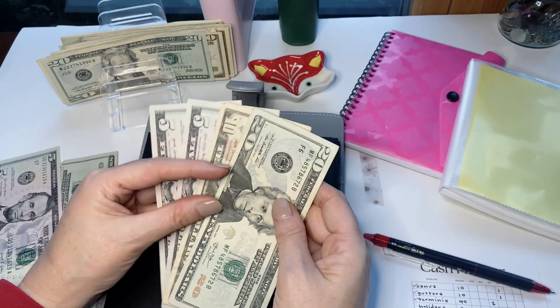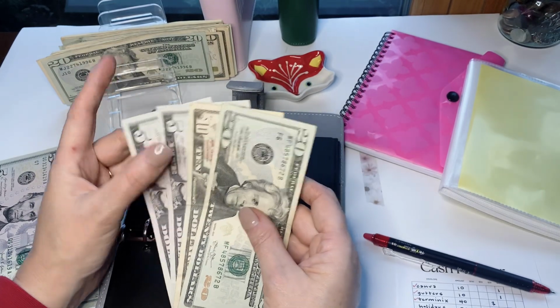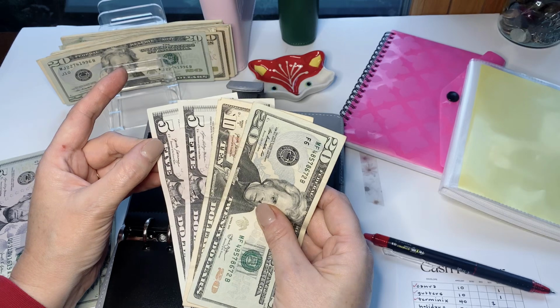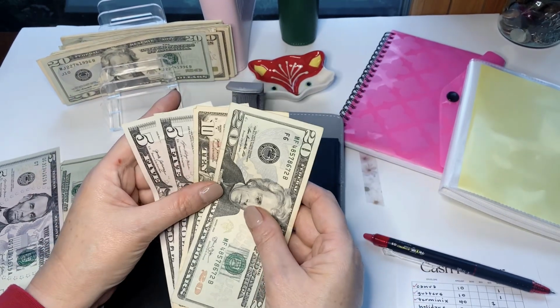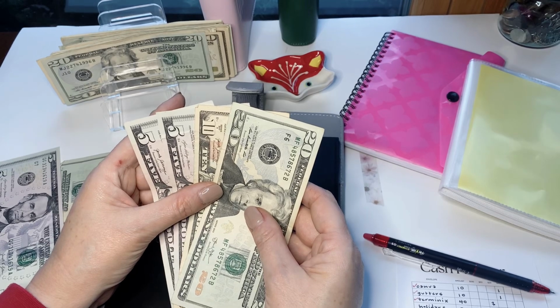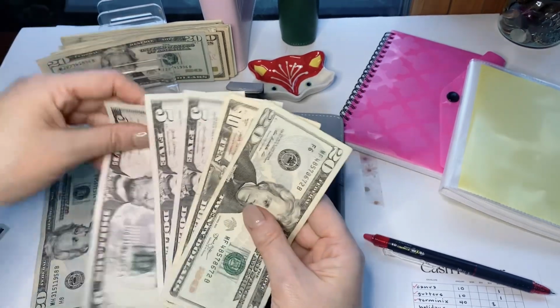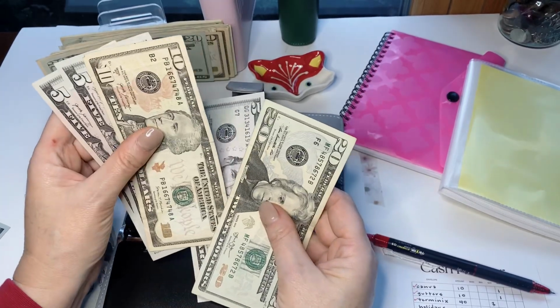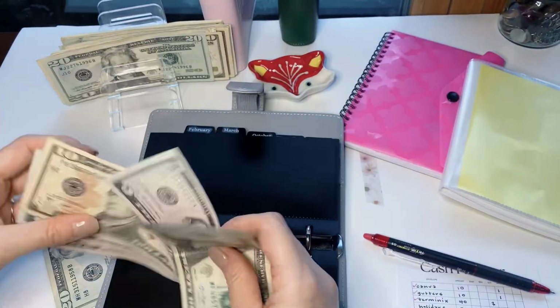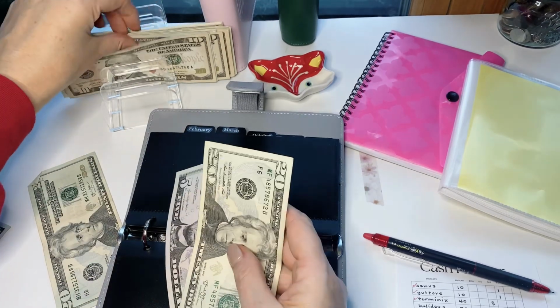So this is 20, 30, 40. Most of these will have the same, so this will be 45. So we can do 45, and then I can take these out. This is 20, and I can pull a 20.